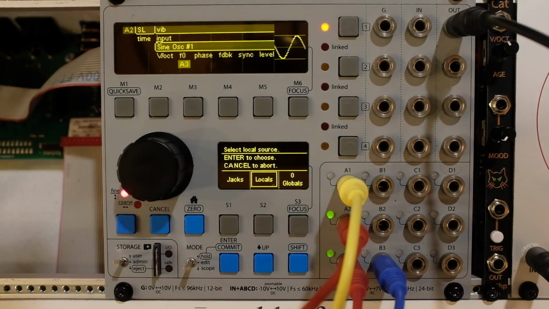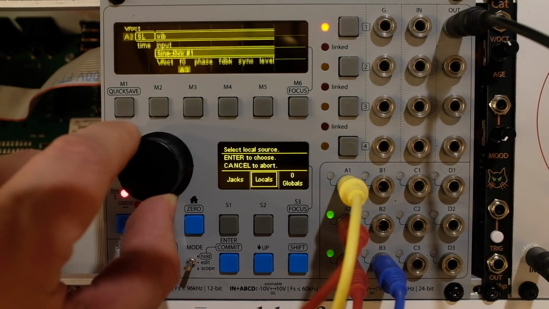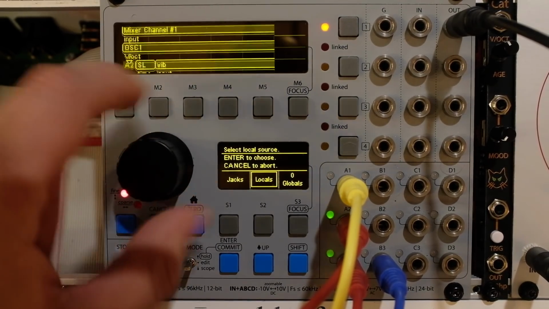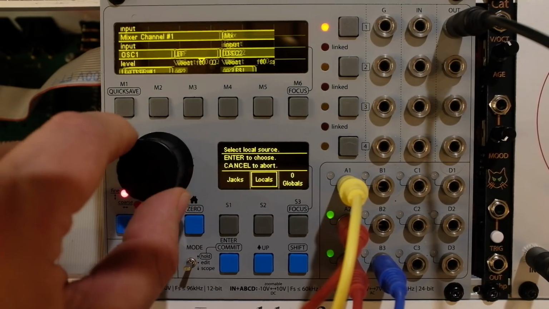So this, at a bird's eye view, will show you everything that's happening in the system. And you basically just use the big encoder to navigate around, and it's going to show us everything.